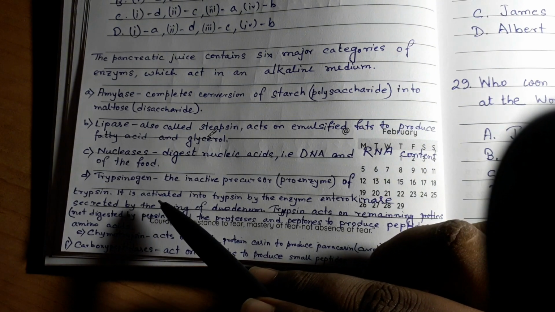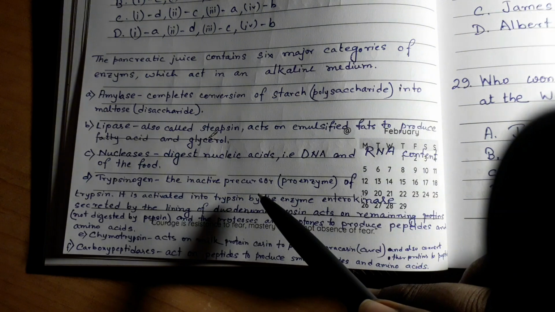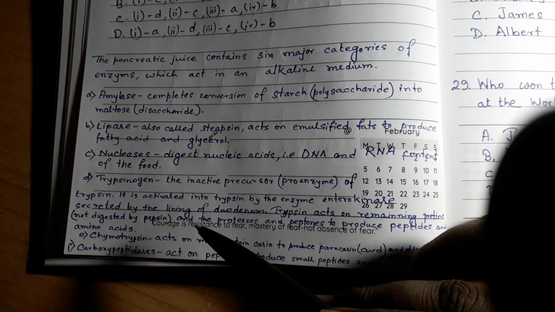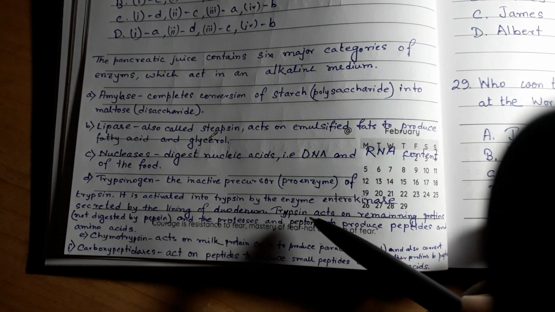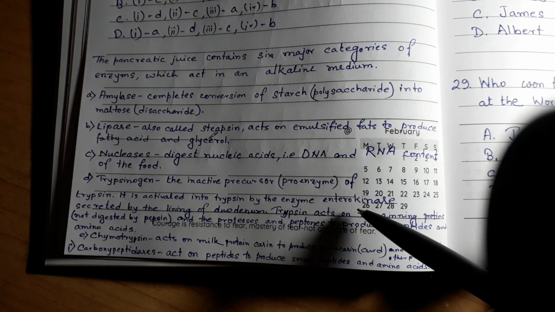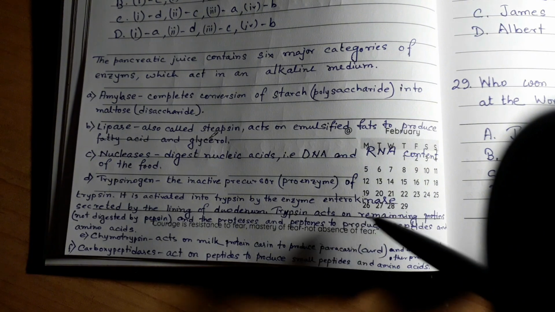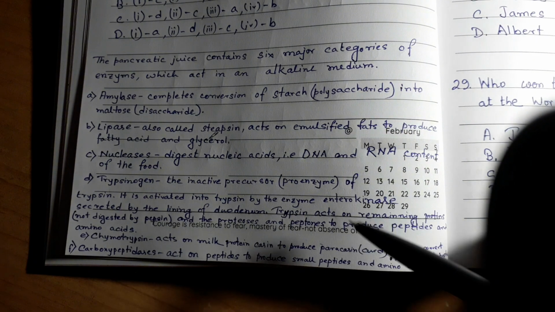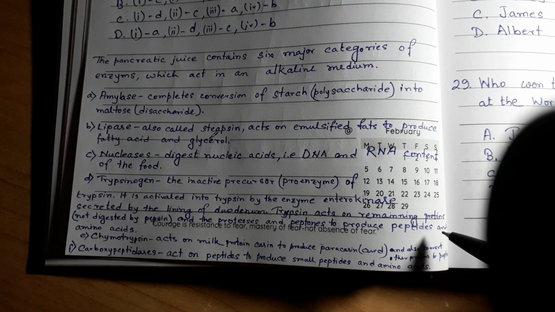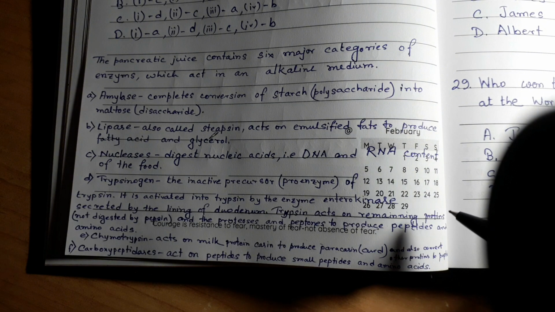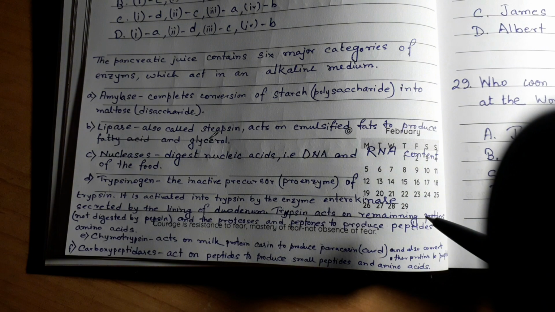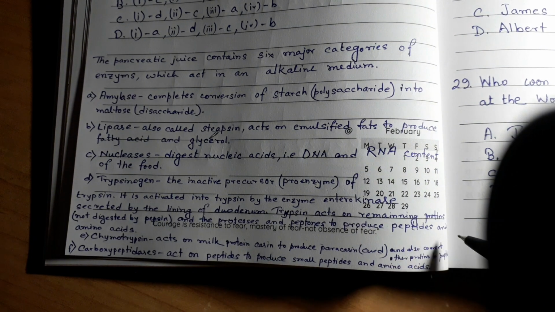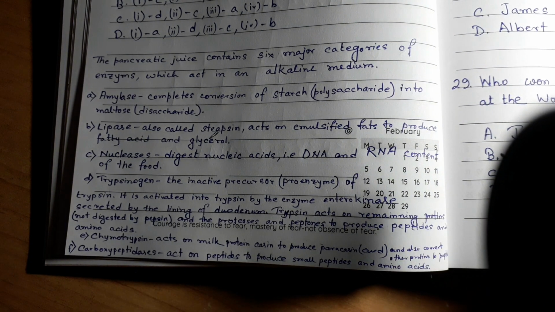Trypsinogen, the inactive precursor, that is the proenzyme of trypsin, is activated into trypsin by the enzyme enterokinase secreted by the lining of the duodenum. Trypsin acts on the remaining proteins not digested by pepsin, and on proteoses and peptones, to produce peptides and amino acids.